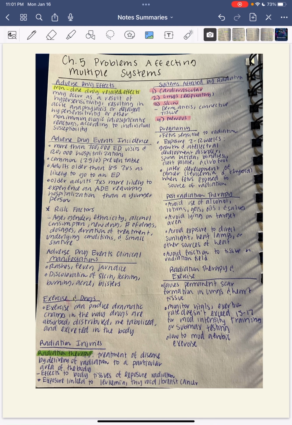Post-radiation therapy, you're going to want somebody to avoid taking alcohol, using certain lotions, gels, oils, and salves. Avoid lying on the area that the radiation was done to. Avoid exposure to direct sunlight, heat lamps, or other sources of heat, and avoid friction to tissue or the radiation field.